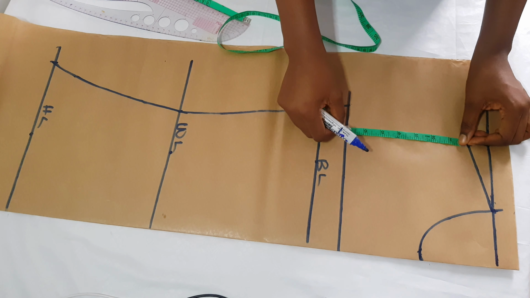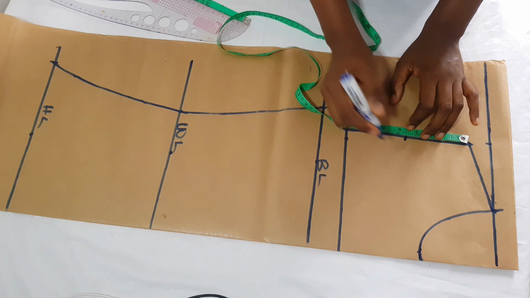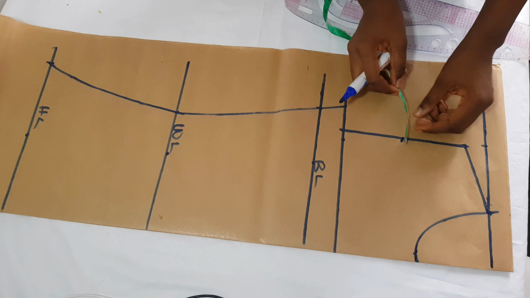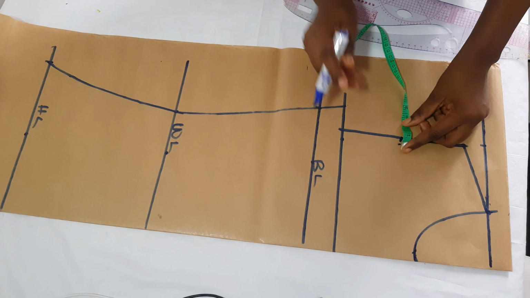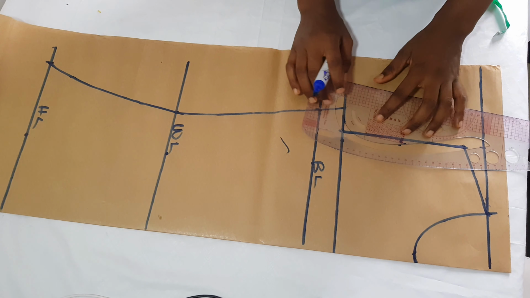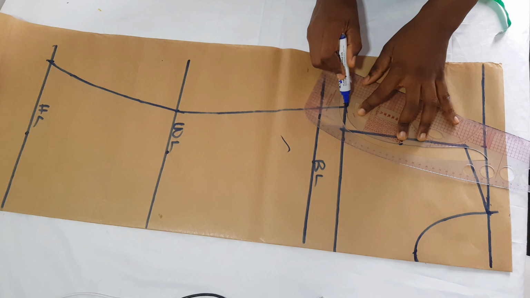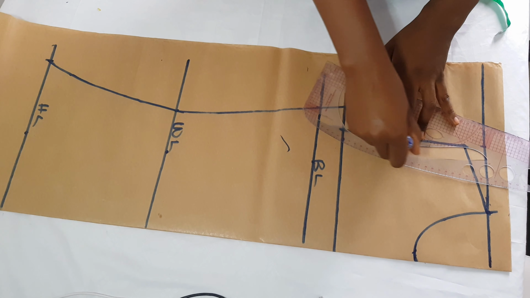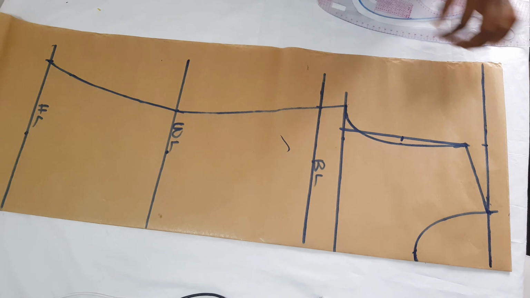And for me to do that, I'm going to mark out the middle point of my armhole line, which is 3.5. Then go in by half an inch at that middle point. So I'm going to take my ruler and use the curved part to give it a nice curve down to my armhole line. You can use freehand if you don't have a curved ruler like this. Okay, as you can see, this is how it's going to look.